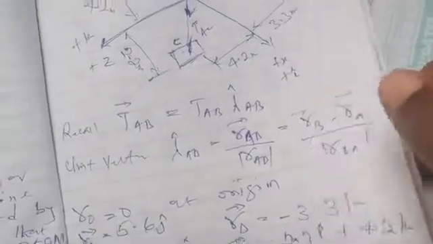So we start with the tension in cable AB.